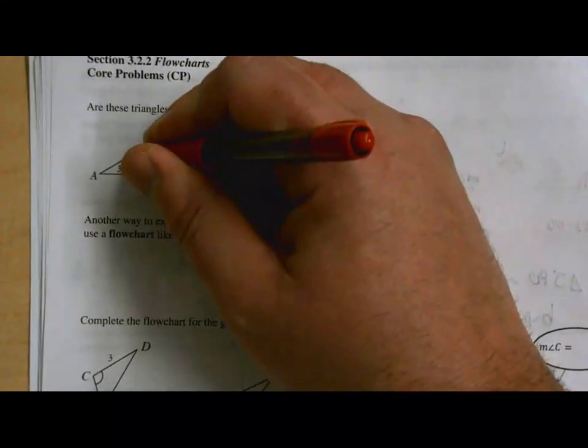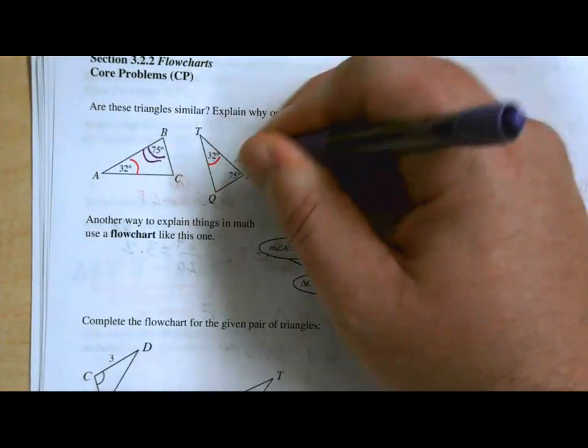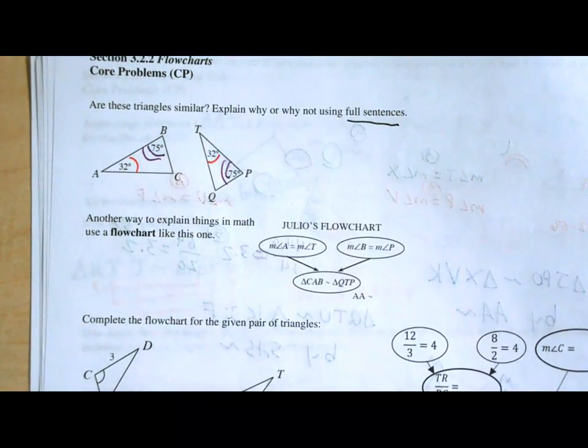I'm not even going to ask you to write a similarity statement just yet because we're about to do that in a second anyways. But are they similar? What do you think? Show me a thumbs up or a thumbs down. Similar, yes or no? That's a bunch of thumbs up. What's our reason for them being similar? Angle, angle. I got one pair of matching angles here. I got a second pair of matching angles here. That is absolutely angle, angle.